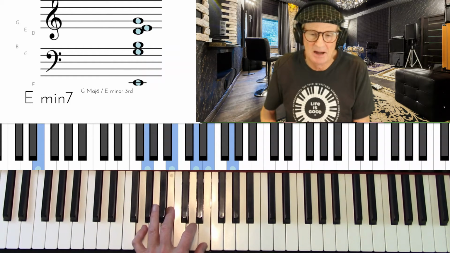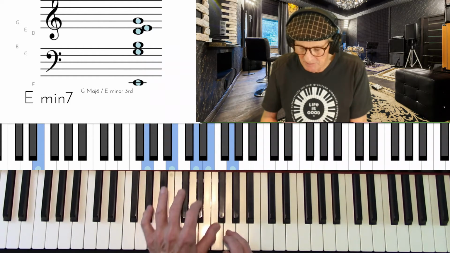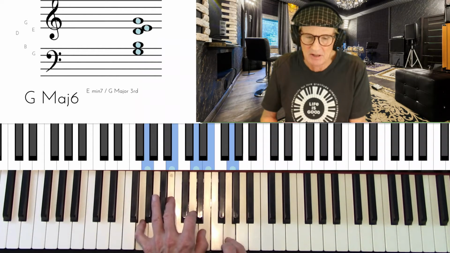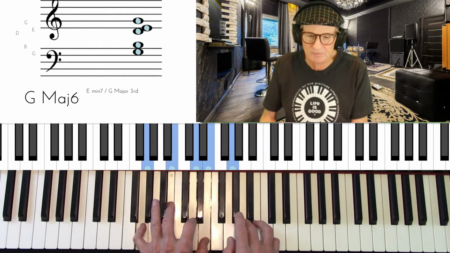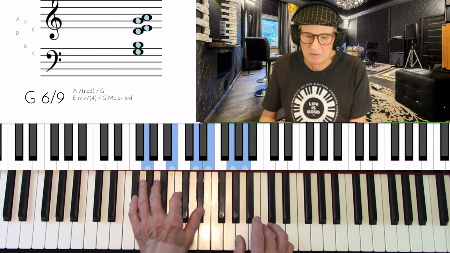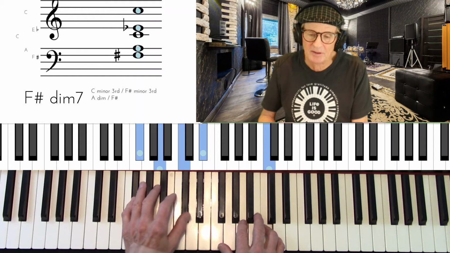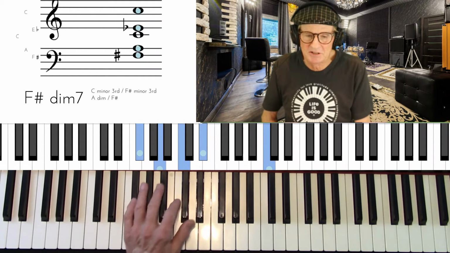Now, it's not a 9, right? It's just an E minor 7. Why? Because if I add the 9, I'm going to get that sound. I don't want the 9 in there. So just take the 9 out. Next chord, diminished. Okay, so its reading is an F sharp diminished.